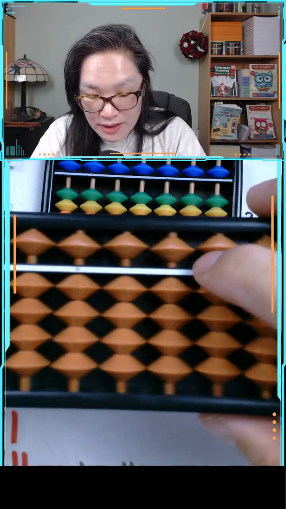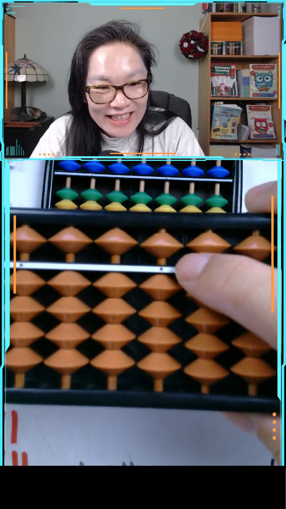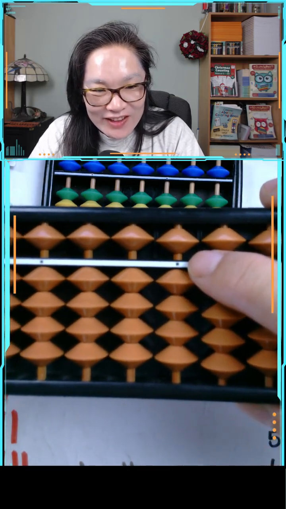There's a dot here. Thank you, Stephanie, for the tiny diny. Thank you, Stephanie, for the tiny diny.